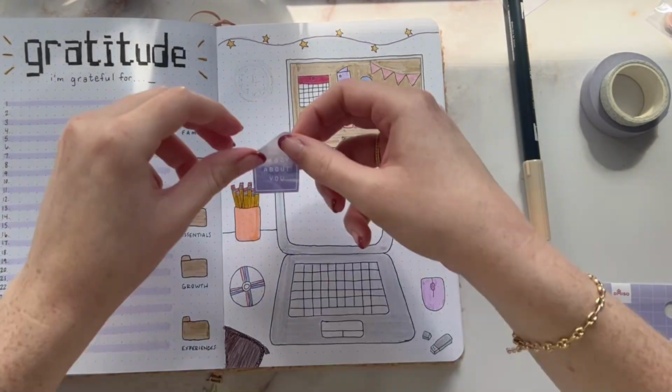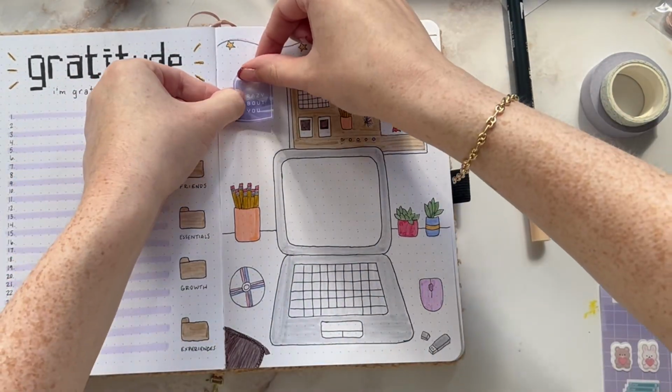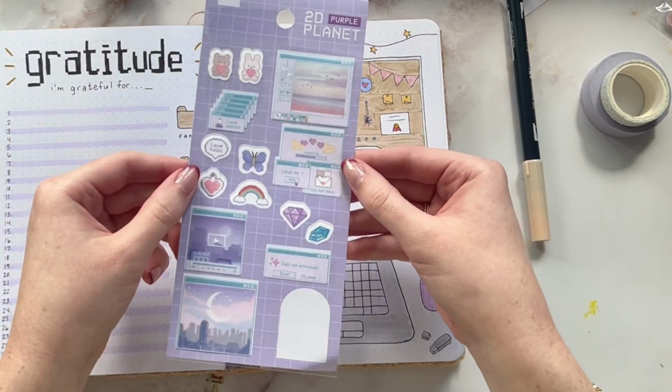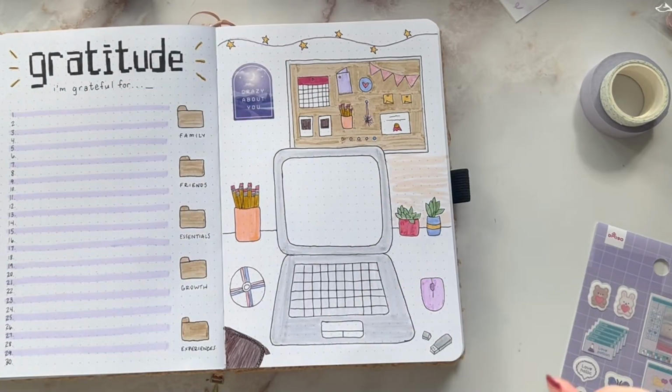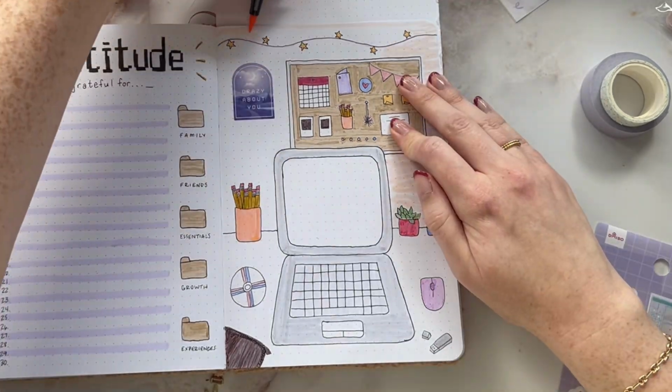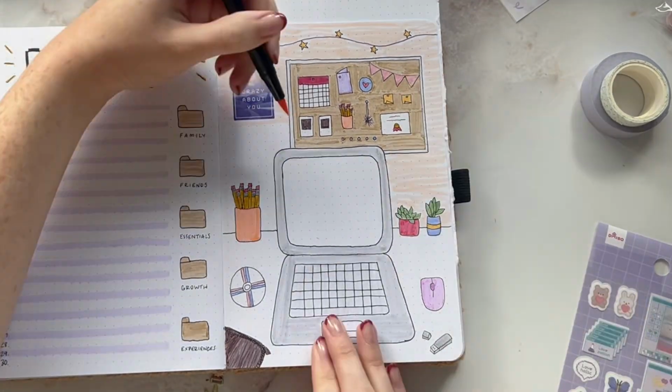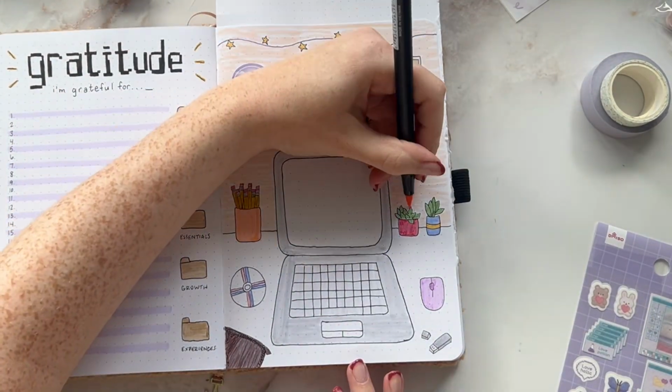I was going to draw a wall clock in that empty space, but I decided to use a sticker from a sticker sheet that I got from Daiso that's all computer themed. And I don't know, I don't love this sticker that I used here, but it fit perfectly and I figure it could be a little bedroom poster for younger Kelsey.